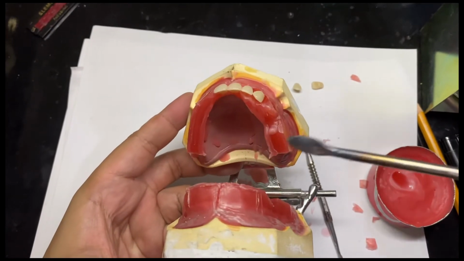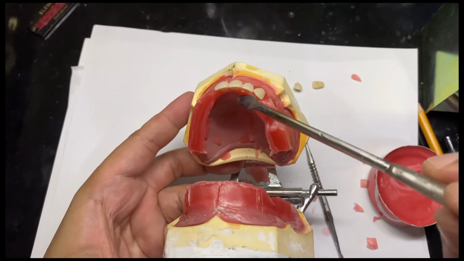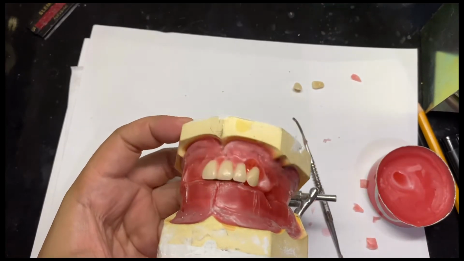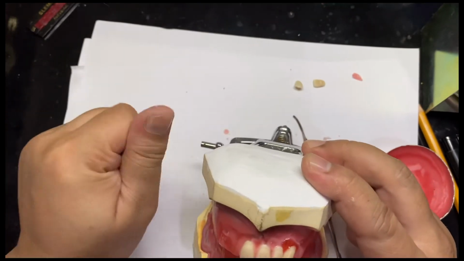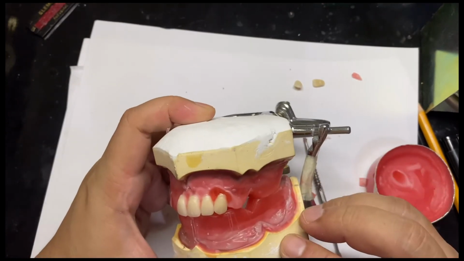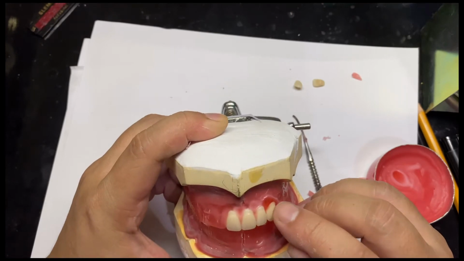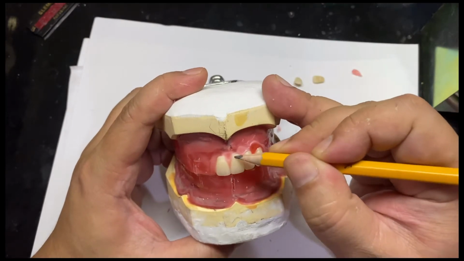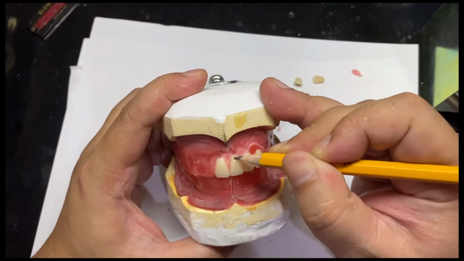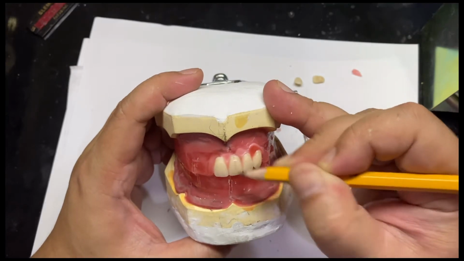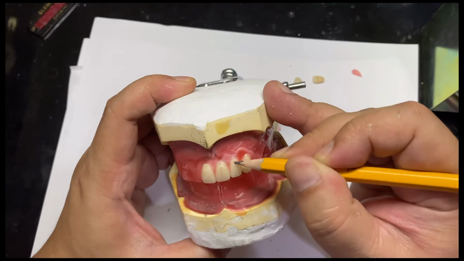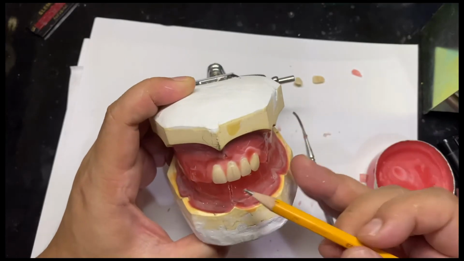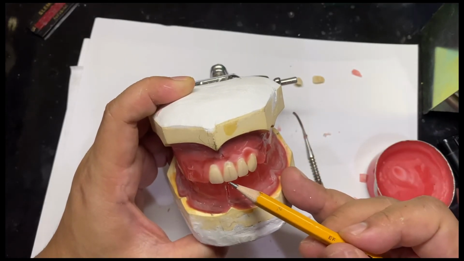And then remove some part on the lingual area, and wait for it to set. The central incisor is set straight up and down, and then the lateral is distally inclined, same as the canine. It's distally inclined, but look at the incisal edges. It follows the occlusal plane.